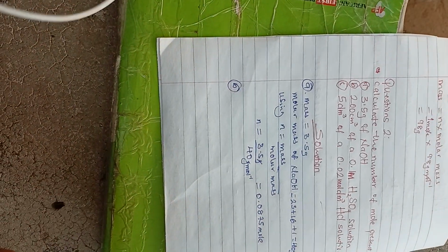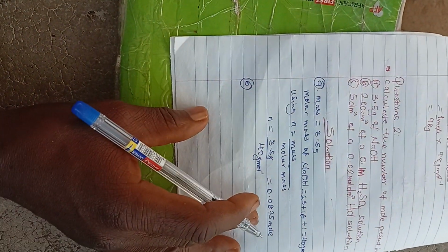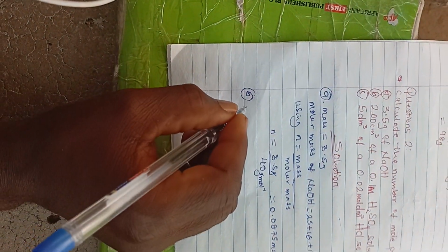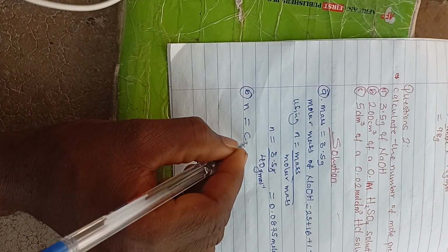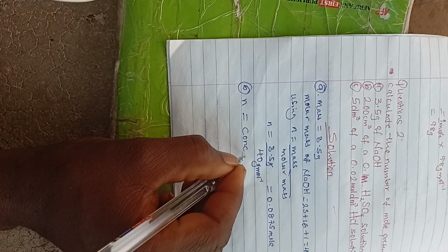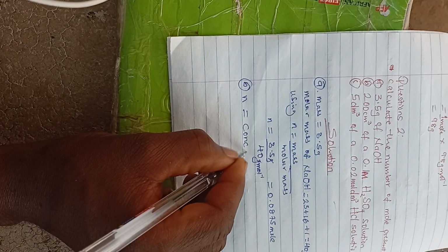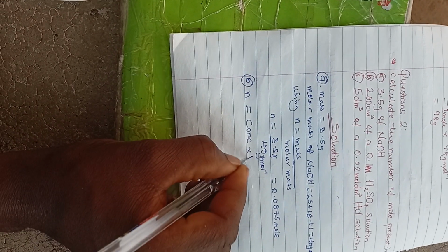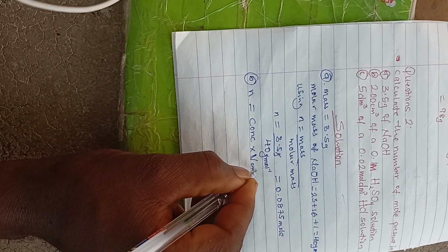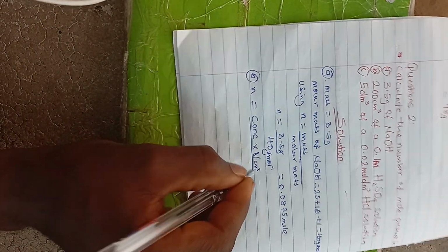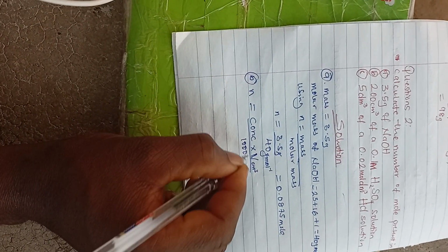Now there is a formula for it. It says that the number of moles is equal to the concentration times the volume. Now this volume, if it is in centimeter cube, it will be all over 1000.